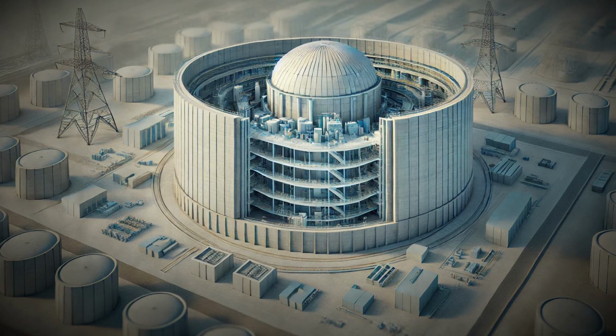In addition to physical barriers, safety also relies on monitoring and control systems. Sensors track temperature, pressure, radiation levels, and neutron flux continuously, and operators in the control room are trained to respond quickly to any deviations from normal operation. Automatic shutdown systems can insert all control rods instantly if critical parameters exceed safe limits, ensuring that the chain reaction stops immediately.